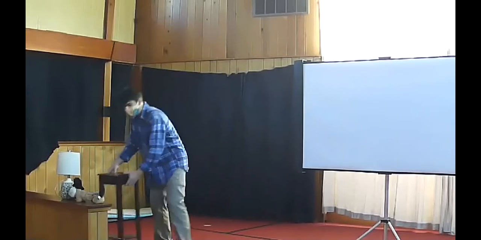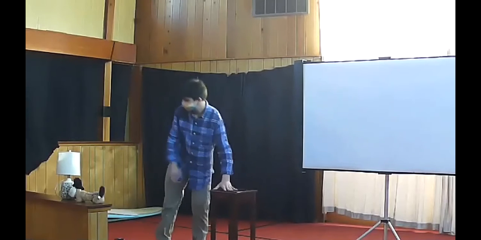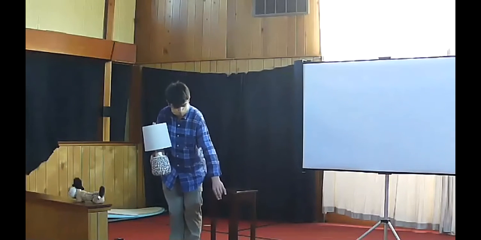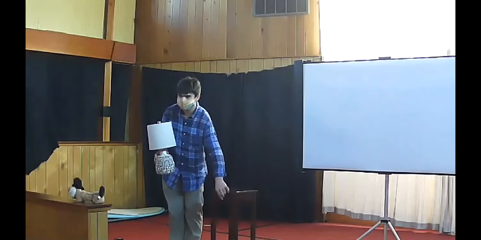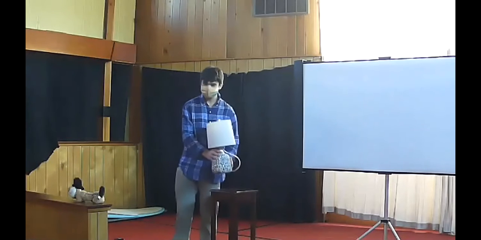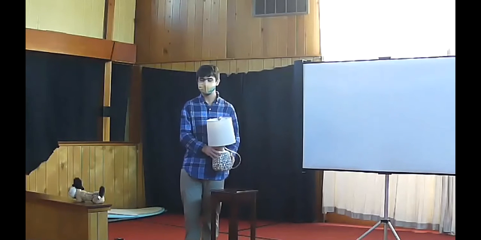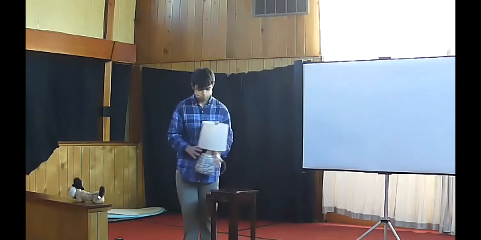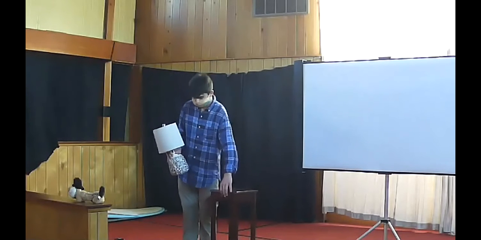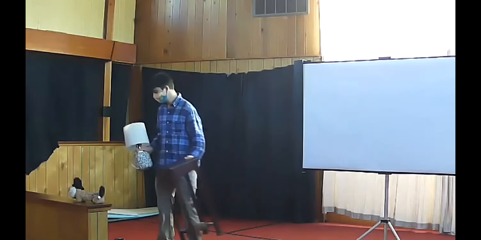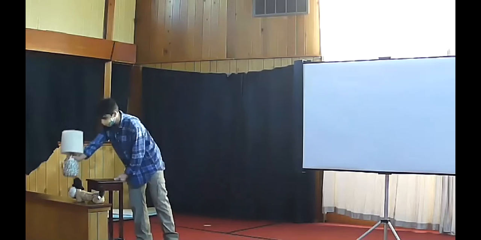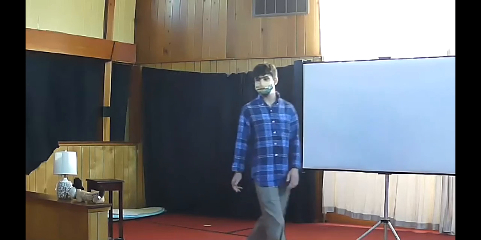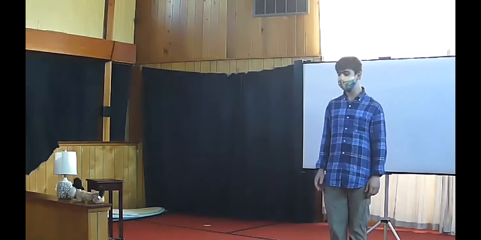Over here, you have the end table and the lamp. The end table is locked. Was locked. Is locked. When you put the lamp on the end table, it unlocks the drawer. I won't be going through all the puzzles with you today because I want you to come and see them in real life when I make the room.